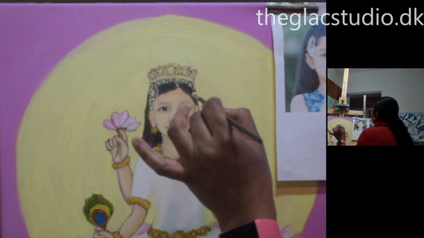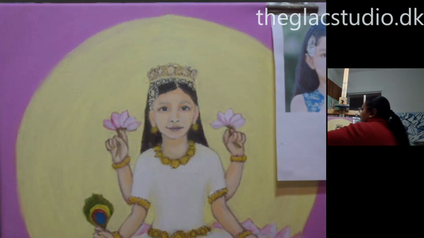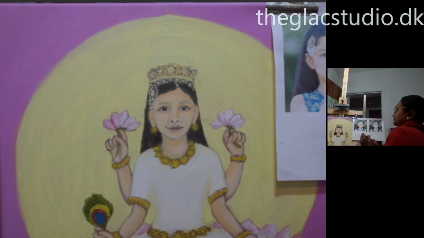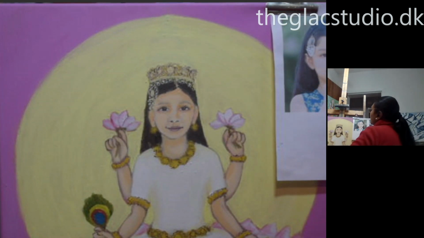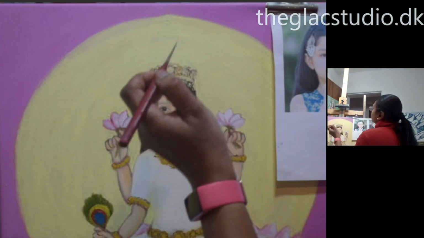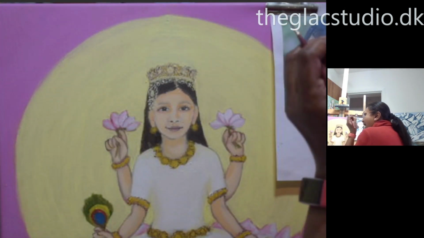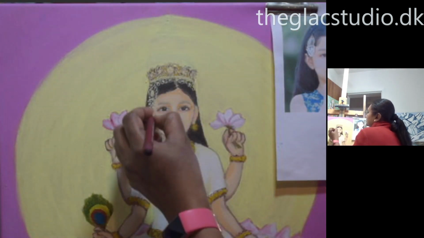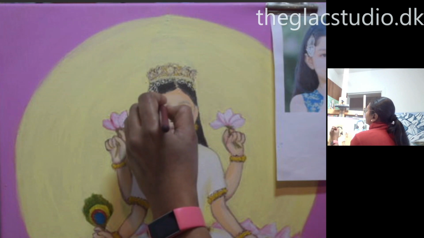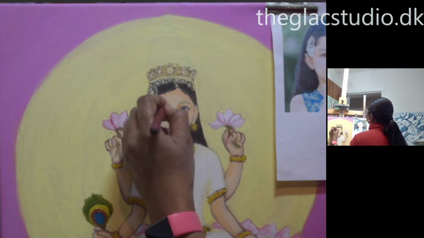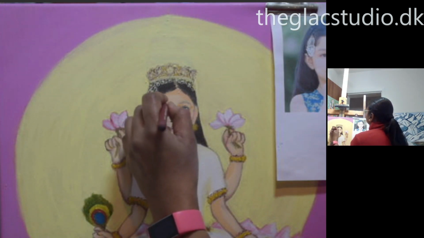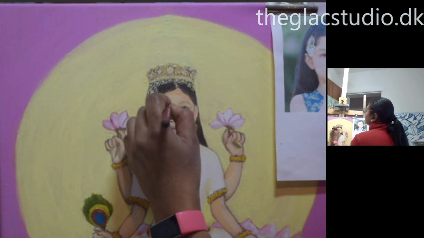And then work on the eyebrow. We could use the same color that we mixed, the burnt umber black combination. But remember, it's going to be really, really minute hair follicles to create the eyebrow texture, so do not make strong lines.